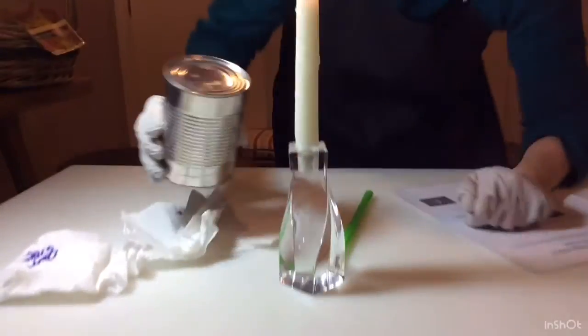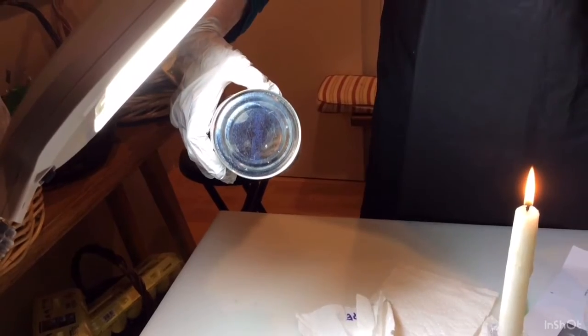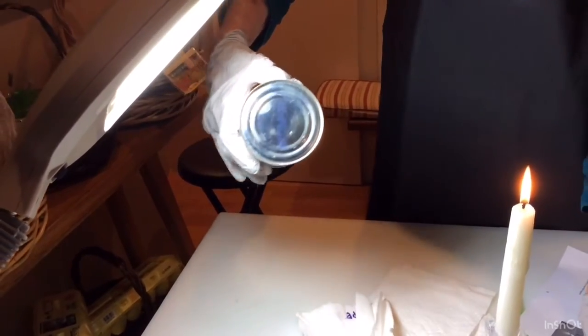Look, now it is completely clean. By increasing the amount of oxygen, we increase the amount of combustion.